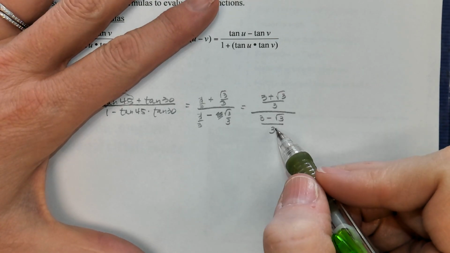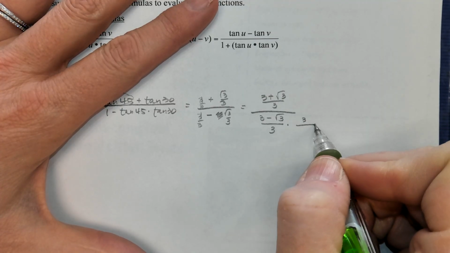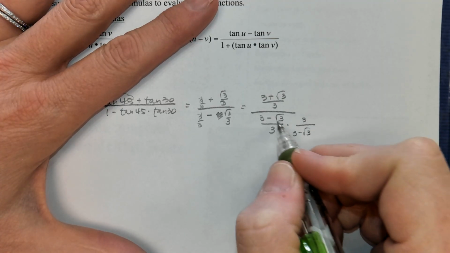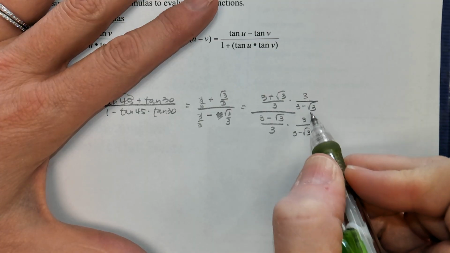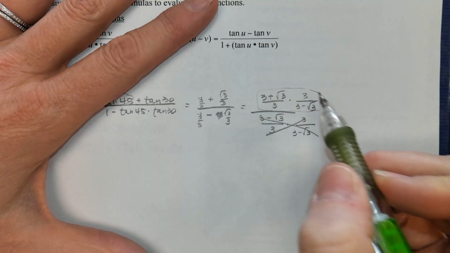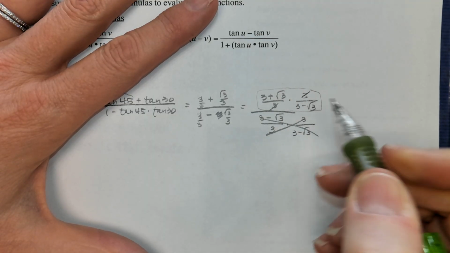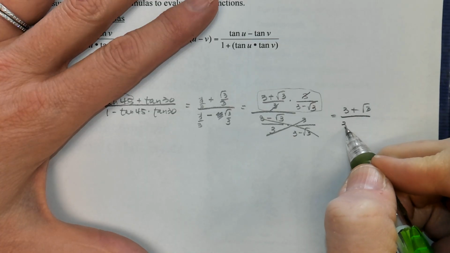When we have stacked fractions like this, or fractions on top of fractions, we need to flip the bottom and bring it up. So 3 over 3 minus root 3. So I'm flipping this fraction, bringing it up to the top. So all of this should cancel, and now I'm looking at just a single level fraction, which is kind of nice. These two 3s cancel, and I've got 3 plus root 3 over 3 minus root 3.